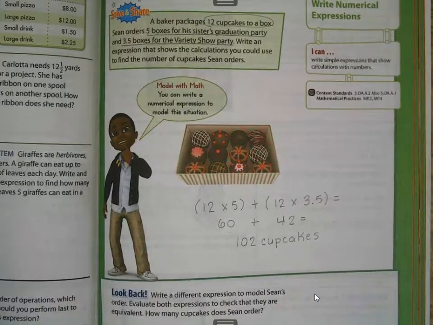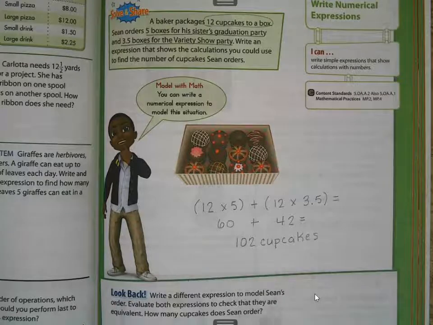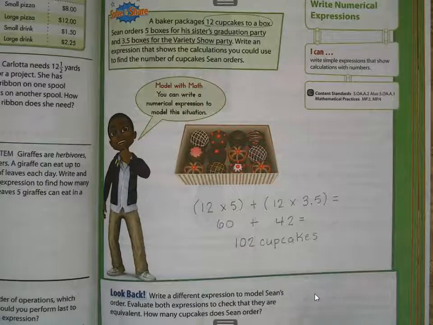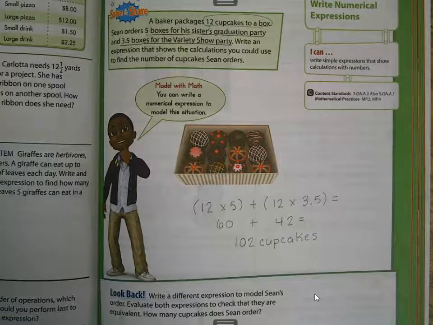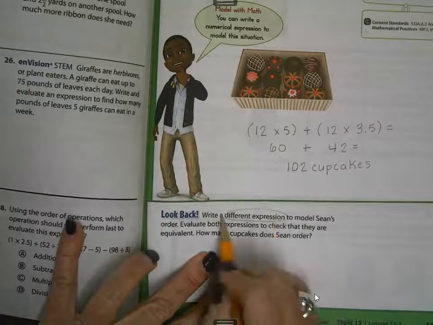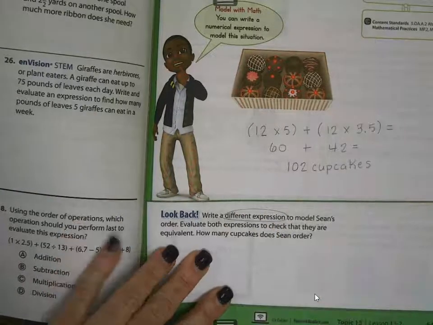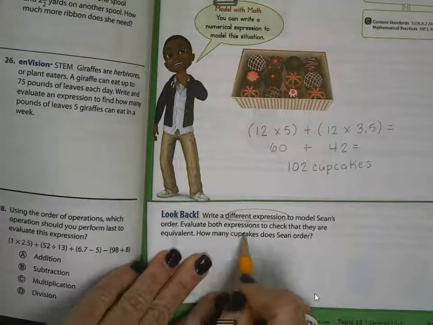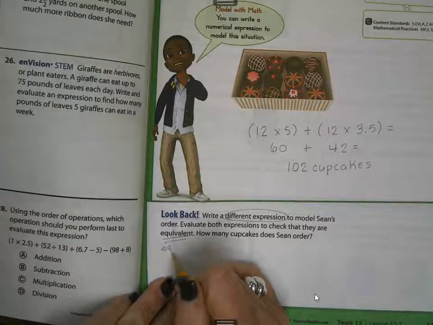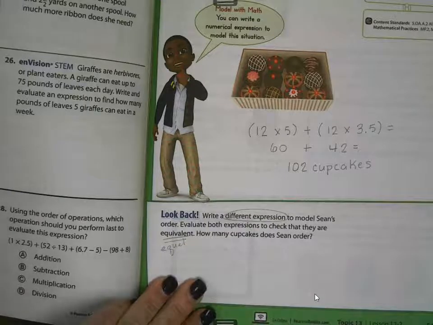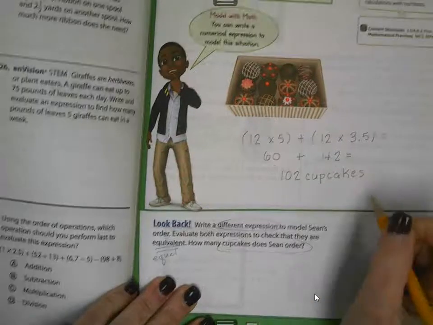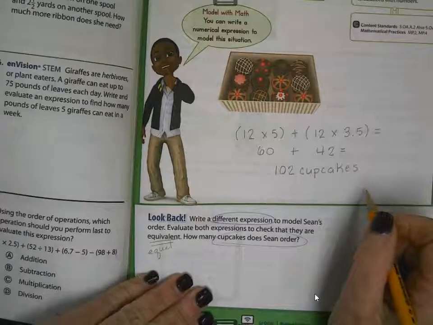So we have written a numerical expression to show how to solve this problem. And I think I took it one step further and I went ahead and solved it with you. All right, let's look at the look back. Write a different expression to model Sean's order. It does tell us to evaluate both expressions to see that they are equivalent. Equivalent simply means that they are equal, which they should be. And then the bottom line is, how many cupcakes did he order? So if we did our work right, we should get 102.